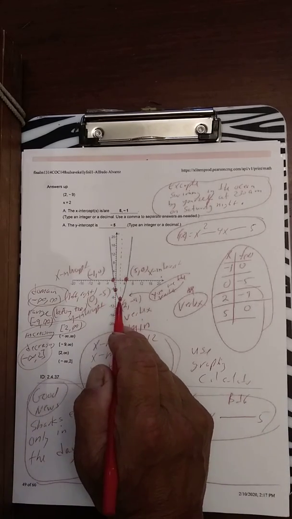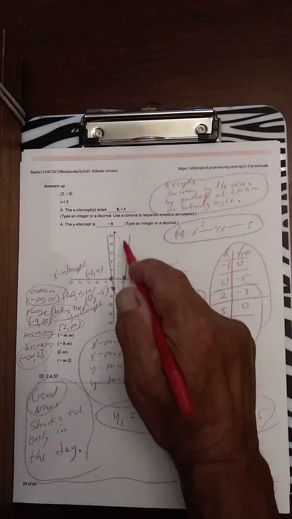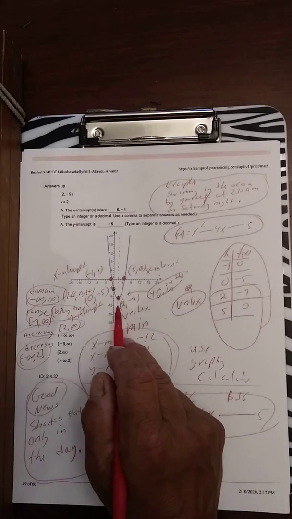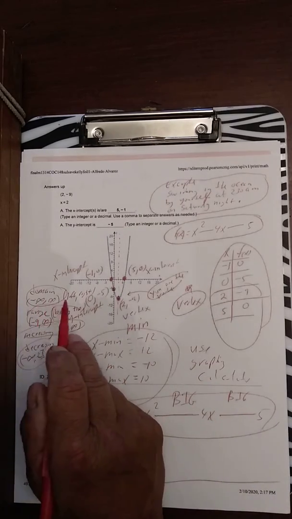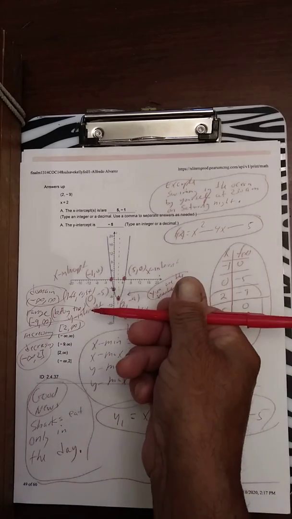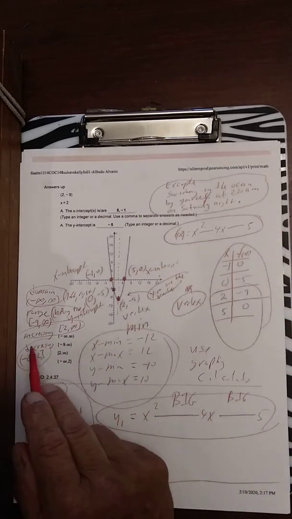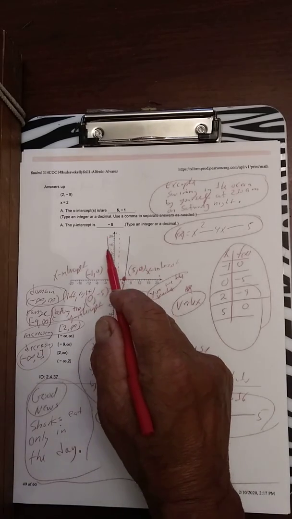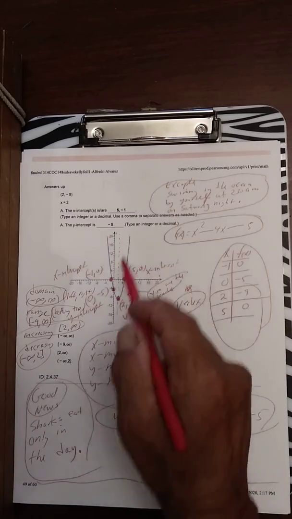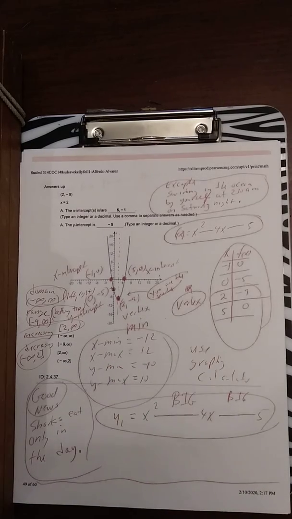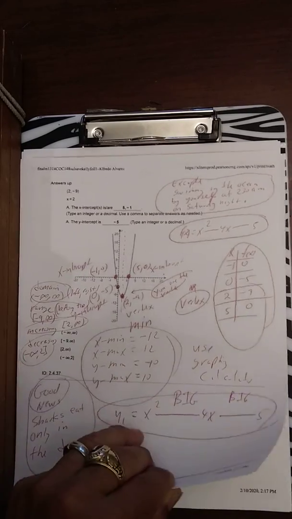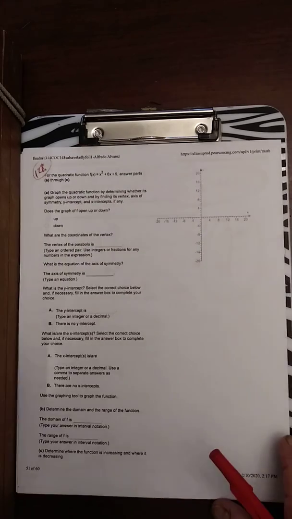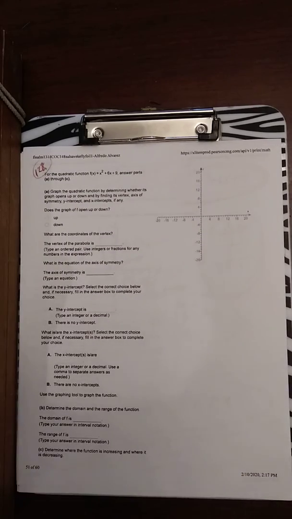X-intercepts, y-intercept, vertex. And the axis of symmetry is right in the middle, which means x equals 2. Domain, negative infinity to infinity. Range from negative 9 to infinity. Increasing from 2 to infinity, decreasing from negative infinity to 2, goes this way. Another graph, okay?